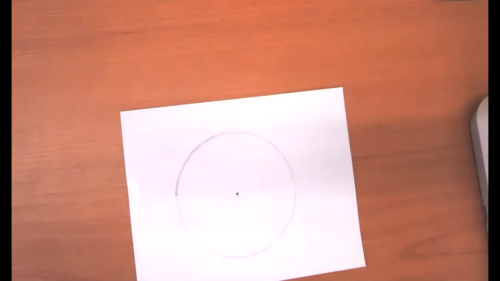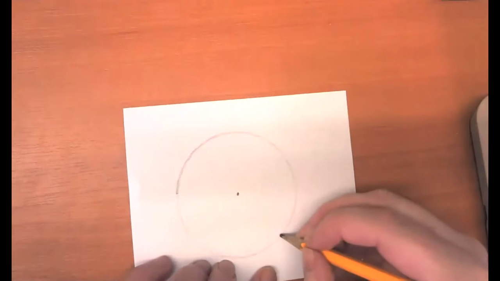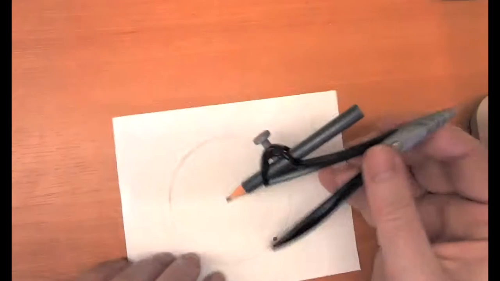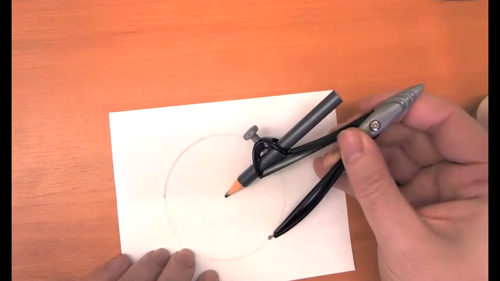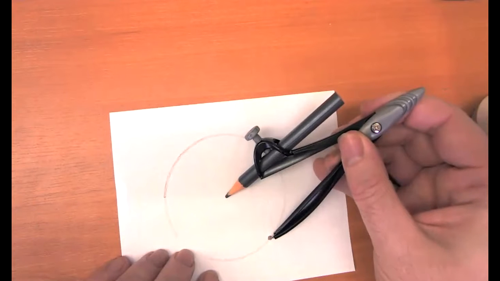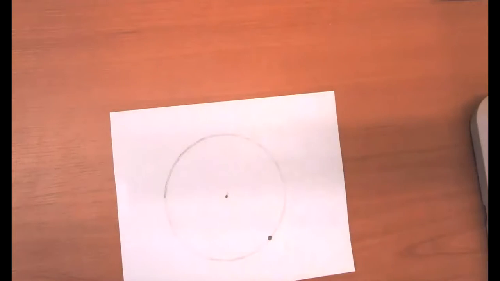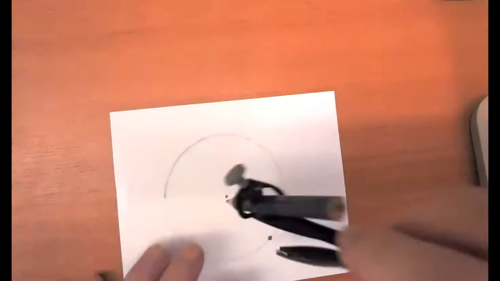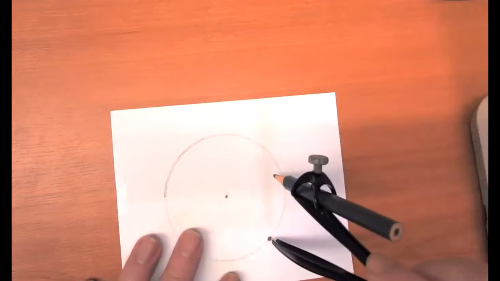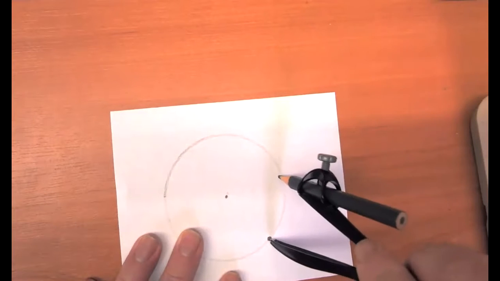All right, so there's my circle. I've got the center of it marked. And the first thing I want to do is pick any point at all on the boundary of the circle. Okay. Now, you want to have your compass open to the radius of the circle, the distance from the center to any one of the points on the outside. All right. And now that I've done that, I'm going to make the 6 sides of the hexagon all equal to that radius. So from here, I'm going to mark a point.